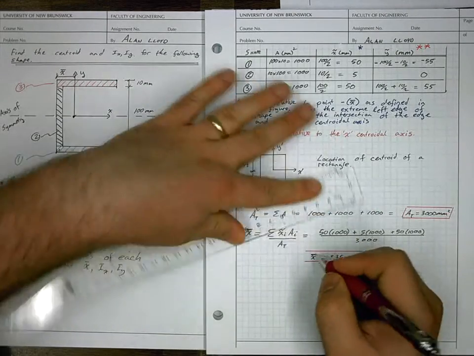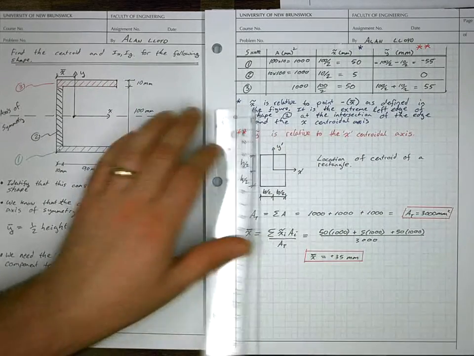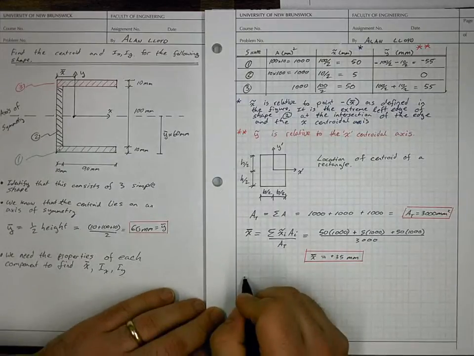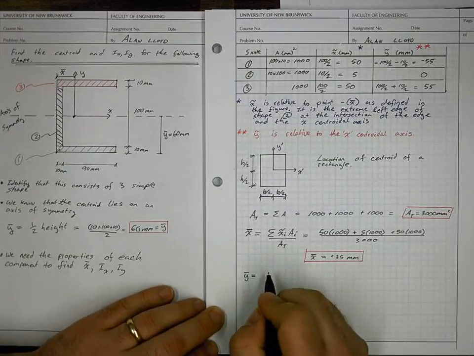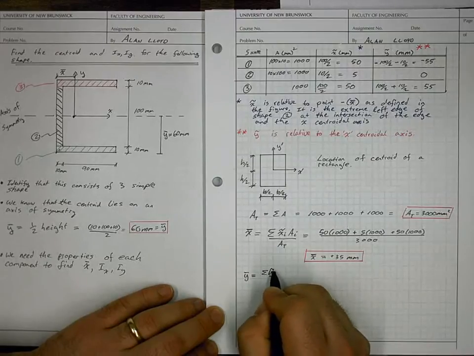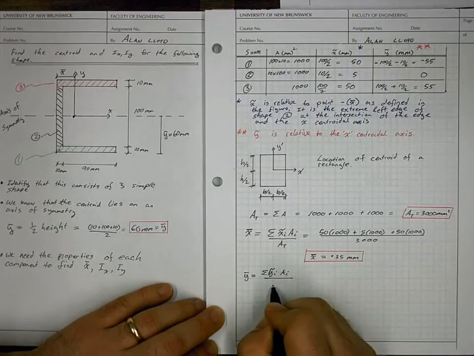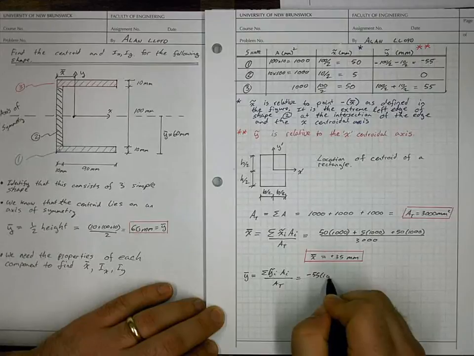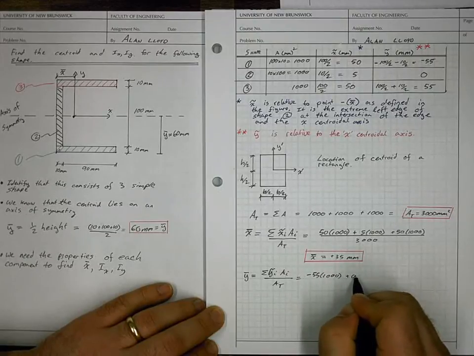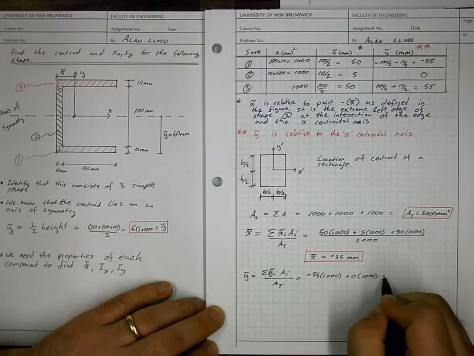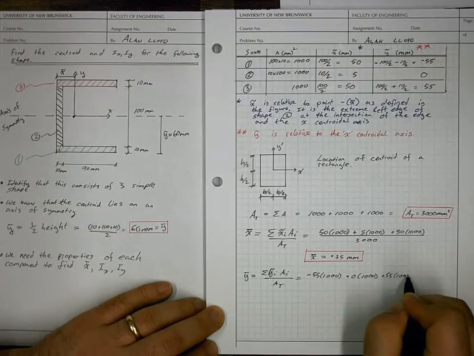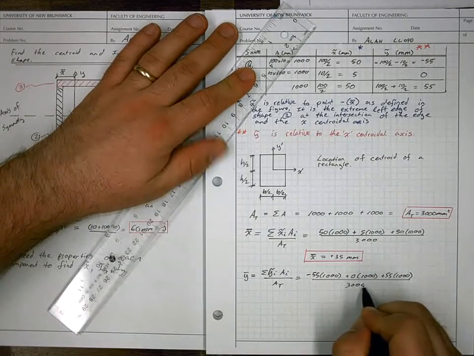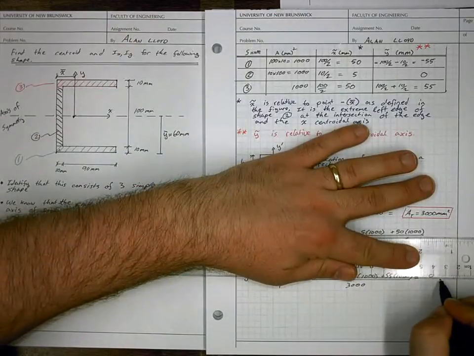inside the shape. Now we don't need to find y bar as I stated, but we can prove that yes, that centroidal axis is at 0 location by computing this if we wanted to. We take the sum of y tilde components times area divided by total area, and that would be equal to minus 55 times 1,000 plus 0 times 1,000 plus 55 times 1,000, all over area total 3,000, and this would equal 0 over 3,000.